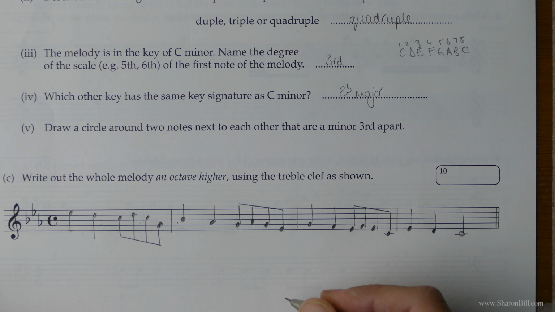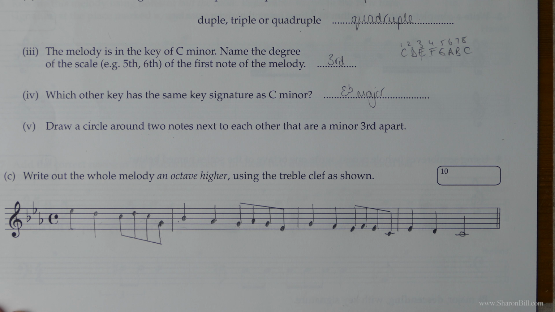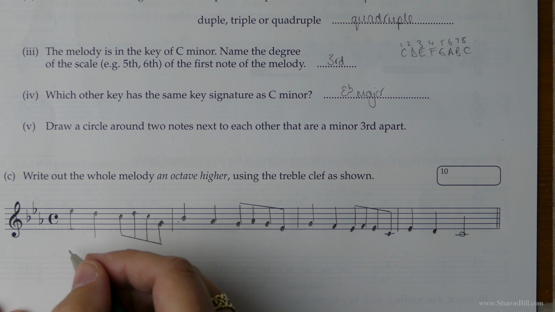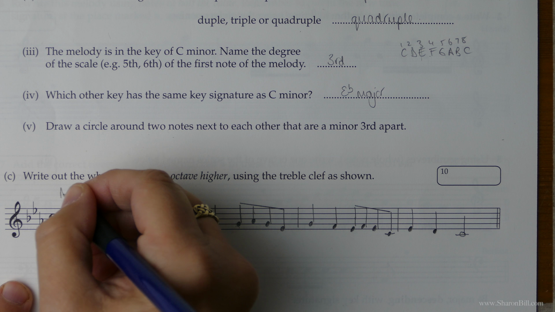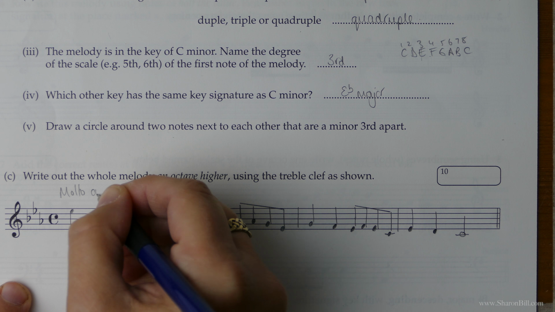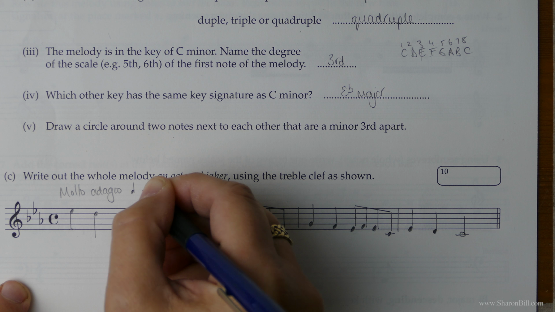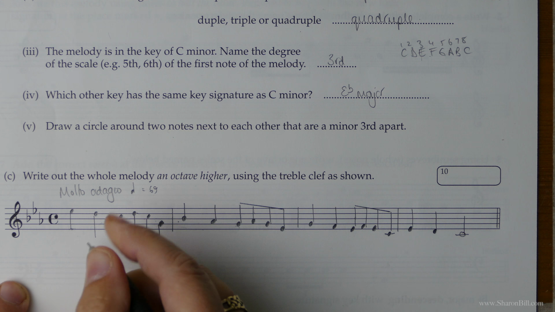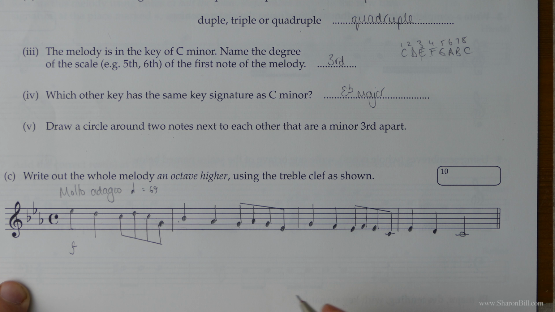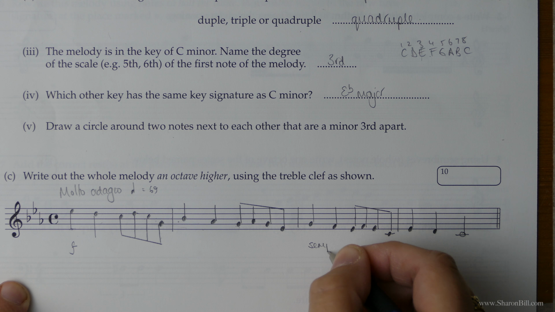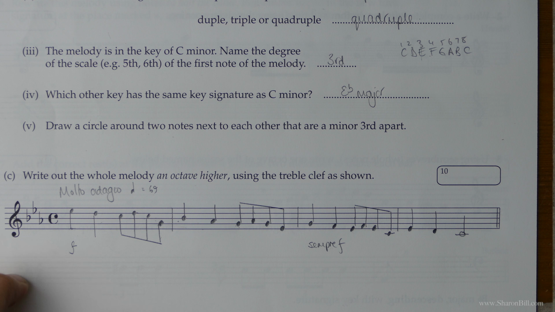There we go. And then, you know, let's just earn every single one of those 10 points. And so we'll have molto adagio. It's probably not absolutely necessary that we do all of these bits and bobs, but we've got time and you'll have time in the exam, so let's just make sure we've earned every part of that 10 points.